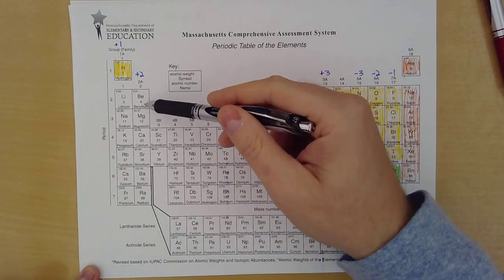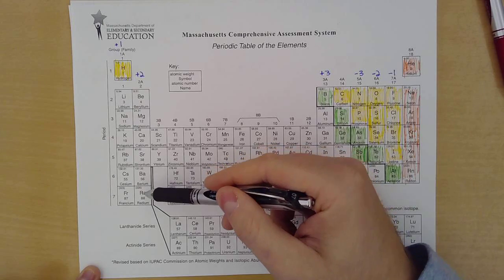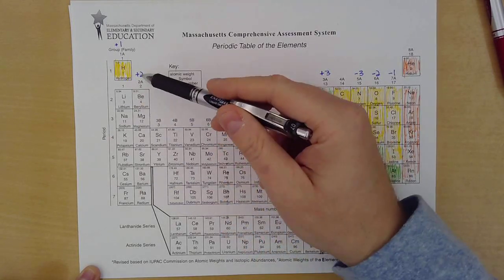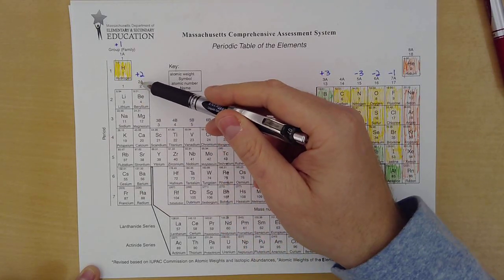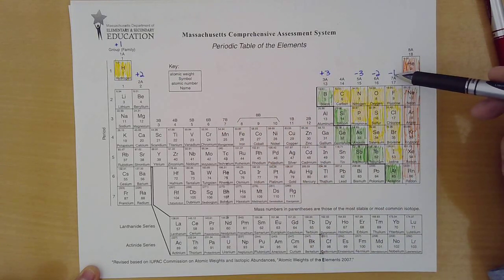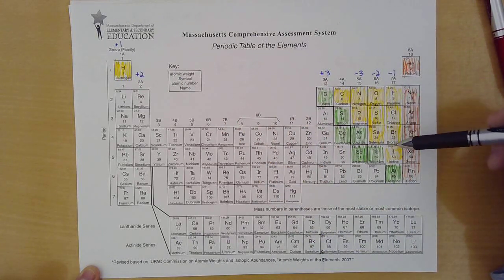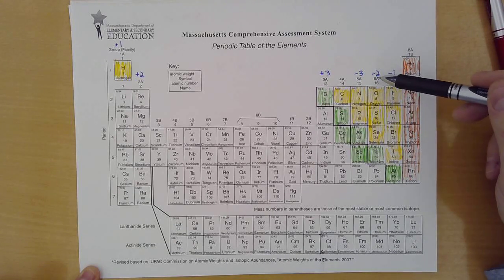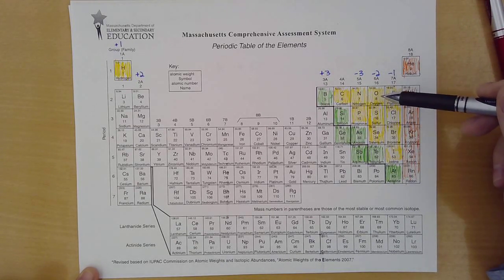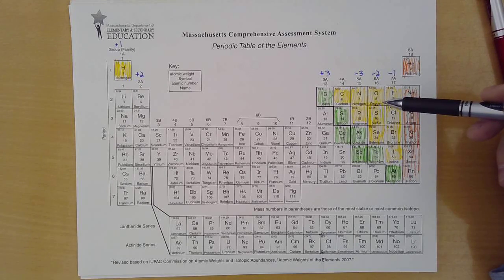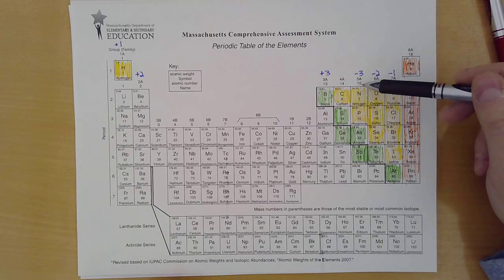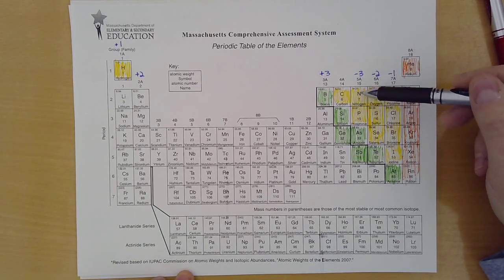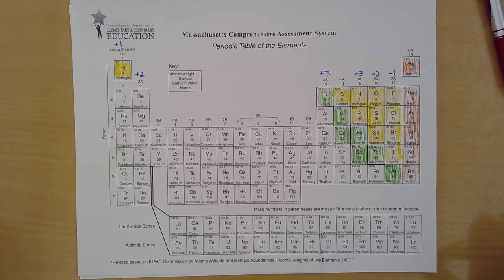Everything down this group has a charge of +2. This means that it gives away 2 electrons. Over here we have this -1. This means that each one of these likes to gain 1 electron. We have this -2, which means that these things like to gain 2 electrons. And this column right here, 3 electrons. Okay? Those are my really important ones.